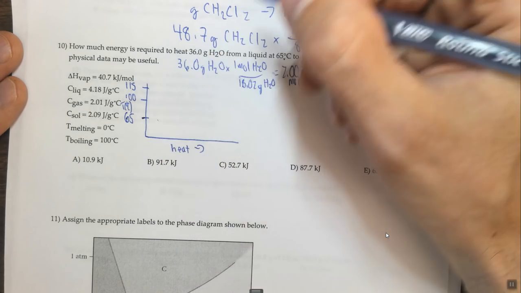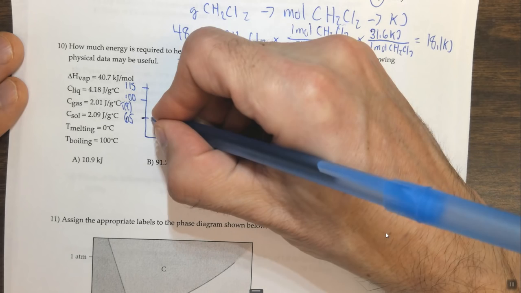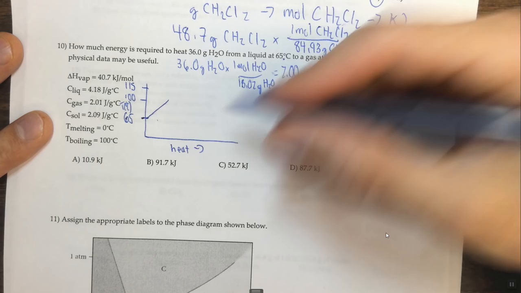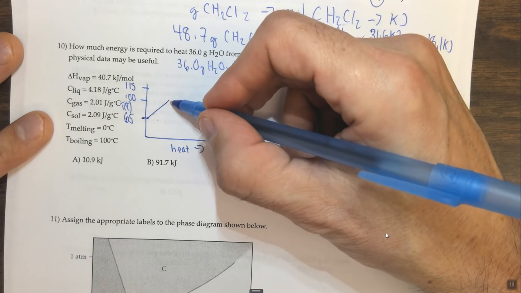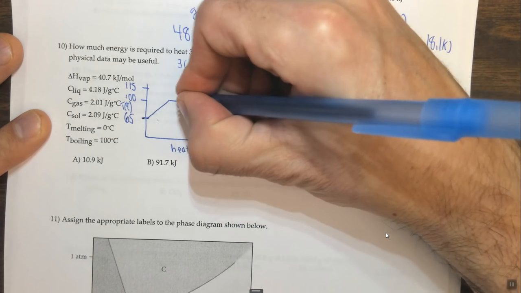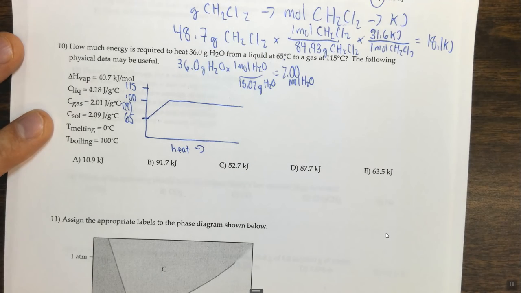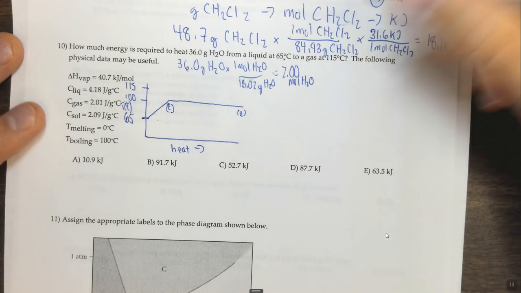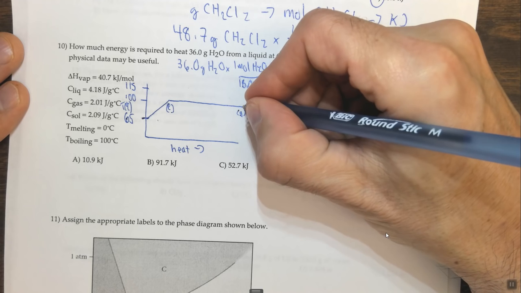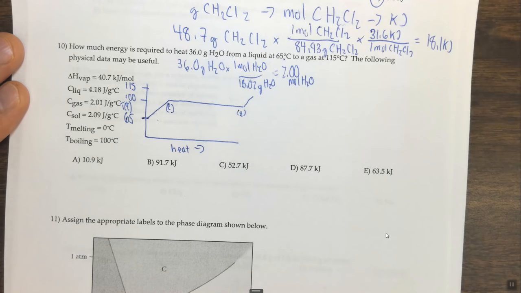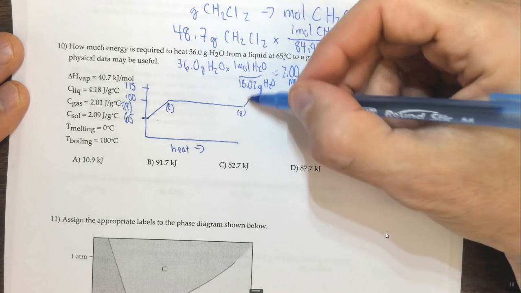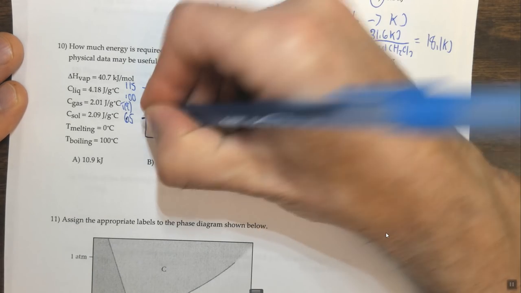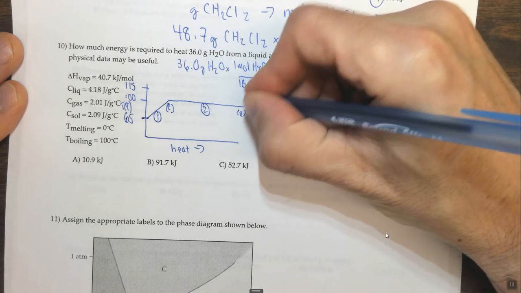So what happens? Well, when we heat water at 65 degrees and it's still a liquid, it gets warmer. So as we add heat, the temperature increases. Then we get to 100 degrees and we add a bunch of heat and the water doesn't get any warmer because we're turning it from a liquid to a gas. So this is the phase change part. Then once it becomes a gas at 100 degrees, we heat it up. As we add heat, the steam increases in temperature to 115. And I'm going to break this into 3 segments. Segment 1, segment 2, and segment 3.